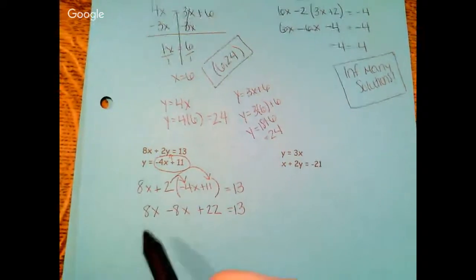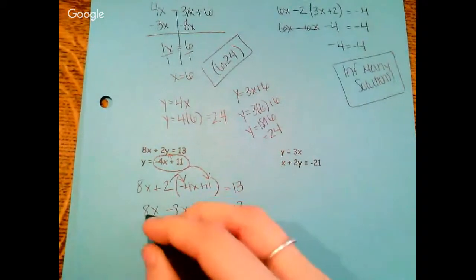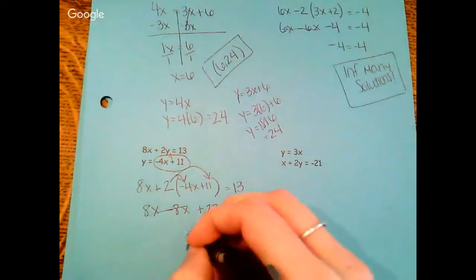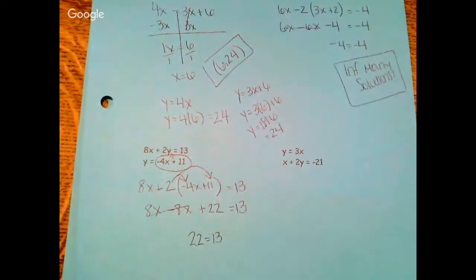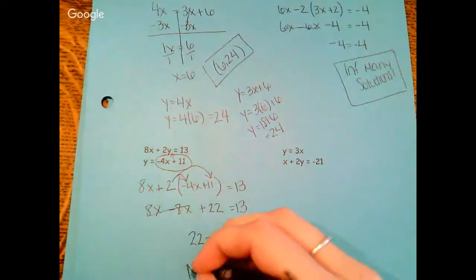So now if I look here, 8x minus 8x, well, they're going to cancel. They're going to give me 0. So I'm left with 22 equals 13. When on earth does 22 equal 13? Never, right? So that means we have no solutions.